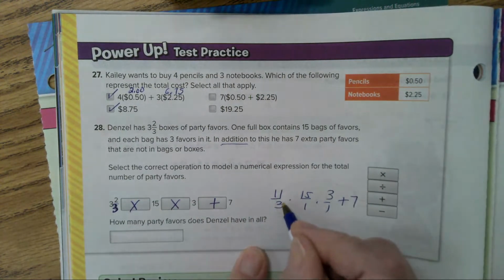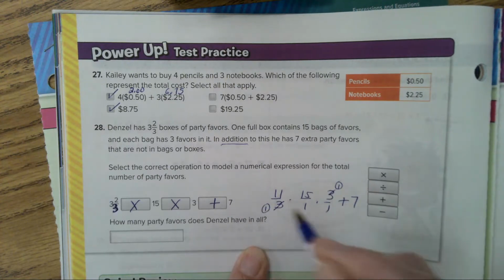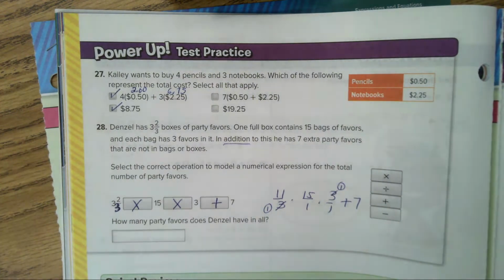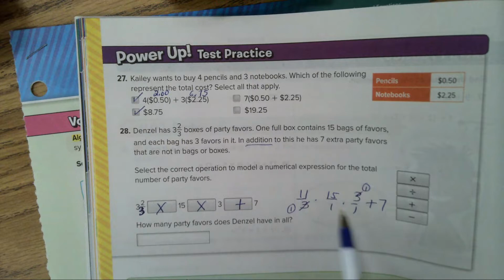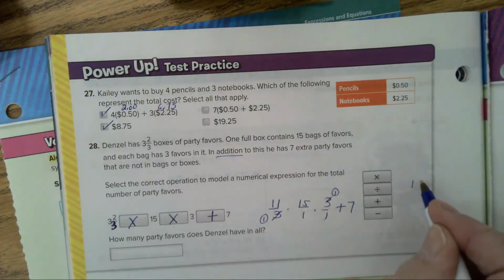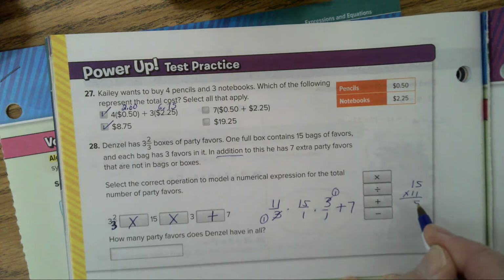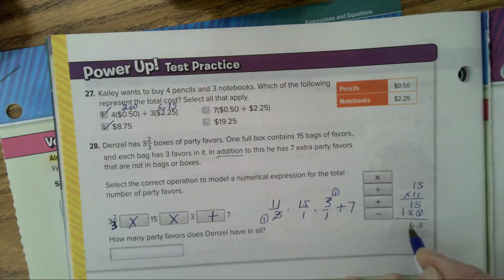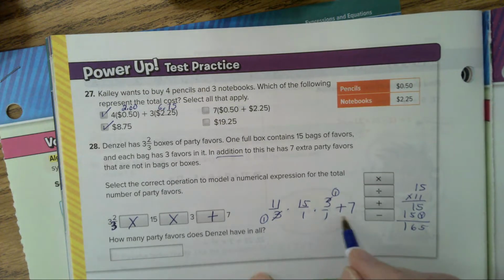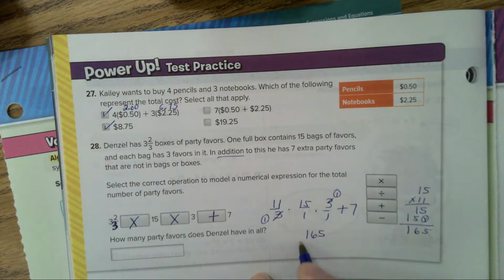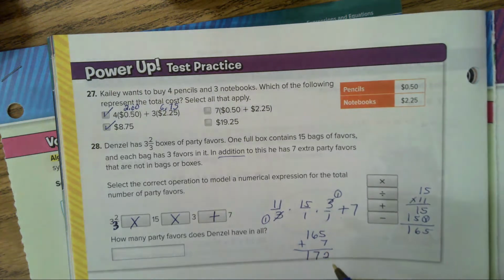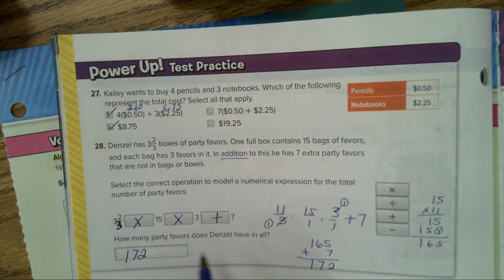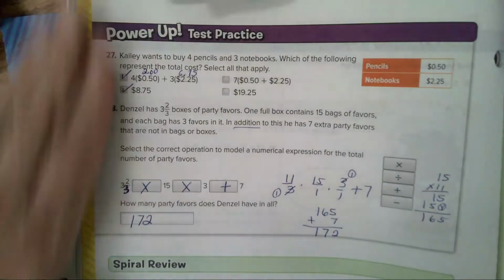Well, the 3's will cancel out and turn into 1's, and 11 times 15 will give us, you have 165, and then add the 7. So 165 plus 7 will give you 172 party favors. That one was a little challenging.